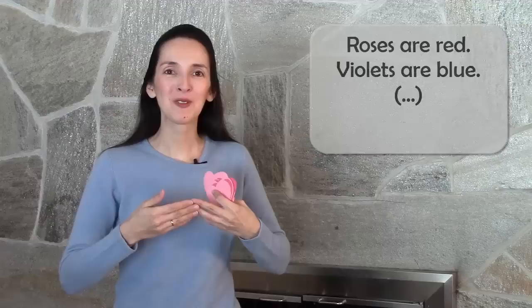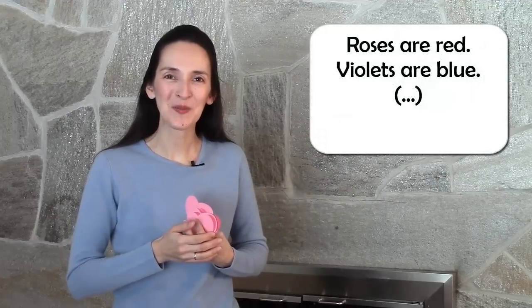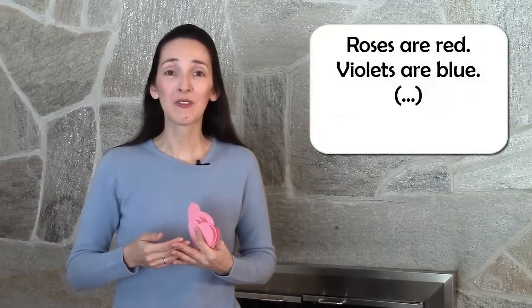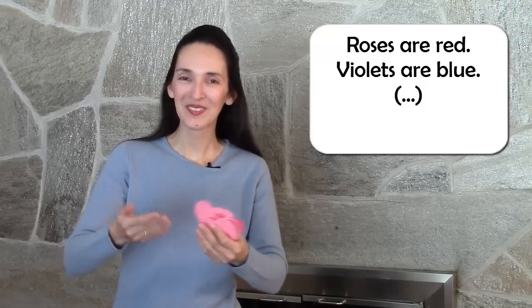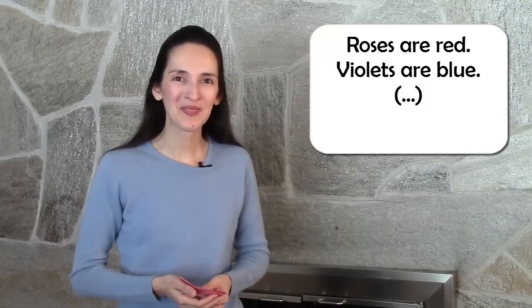I thought you might like to try this. If you want to create your own poem, try using the Roses Are Red poem. Keep the first two lines and change the last two. Roses are red, violets are blue. How would you end this poem?